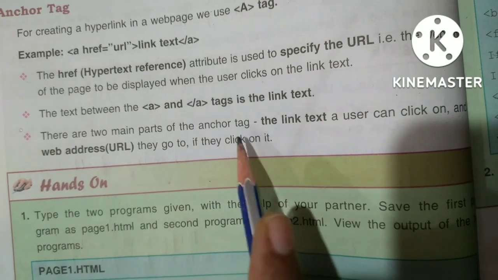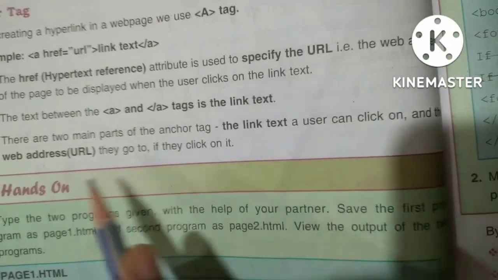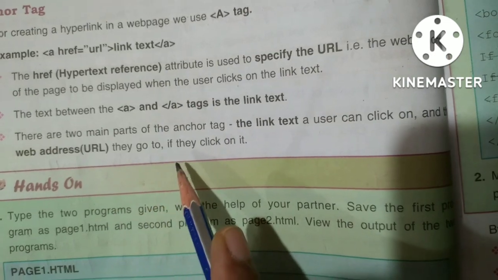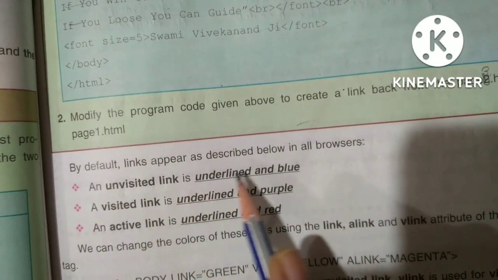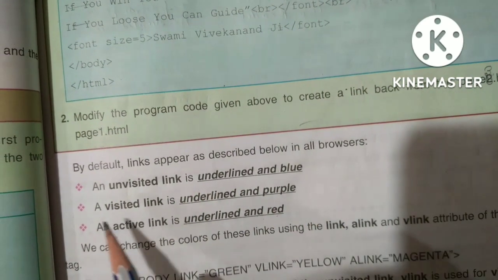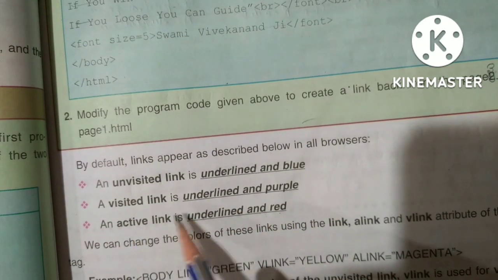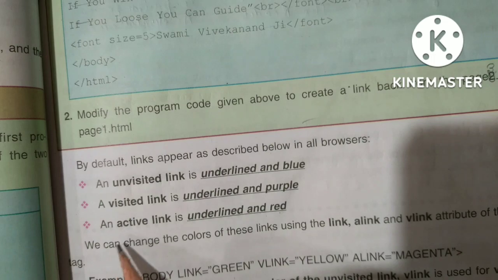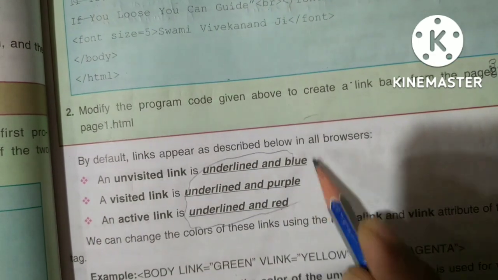There are two main parts of the anchor tag: the link text a user can click on, and the web address they go to if they click on it. By default, links appear as described below in all browsers. An unvisited link is underlined and blue. A visited link is underlined and purple. An active link is underlined and red. Keep this thing in mind.